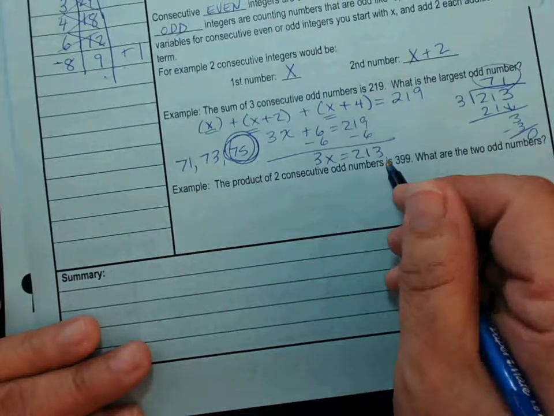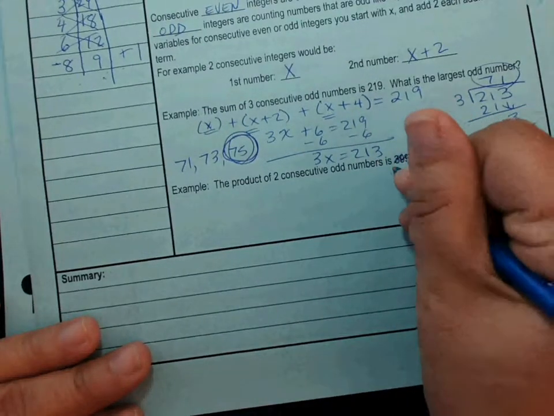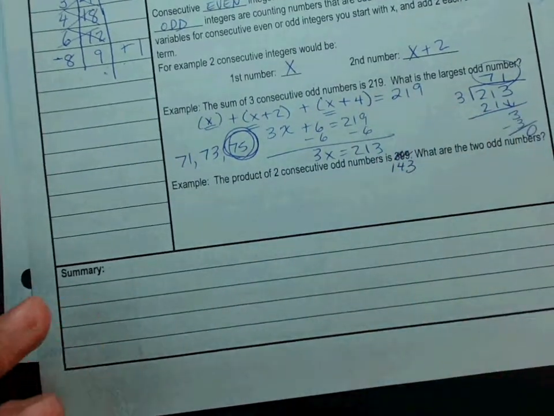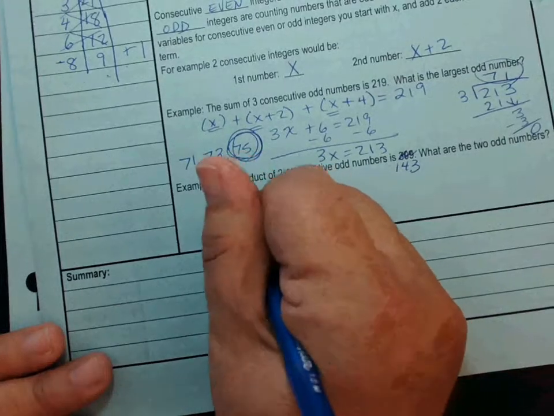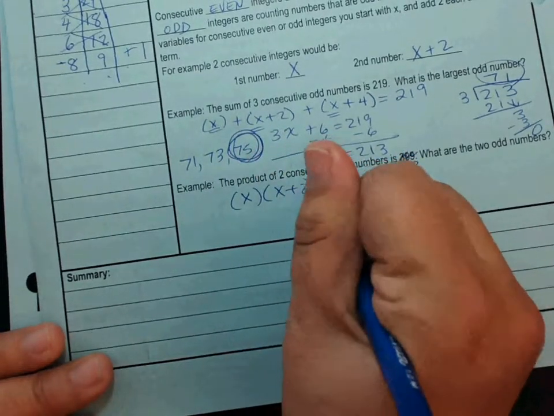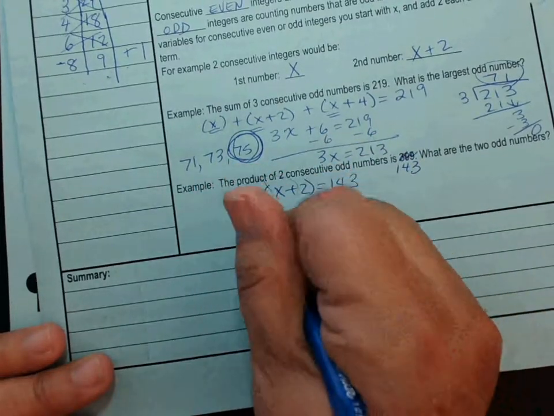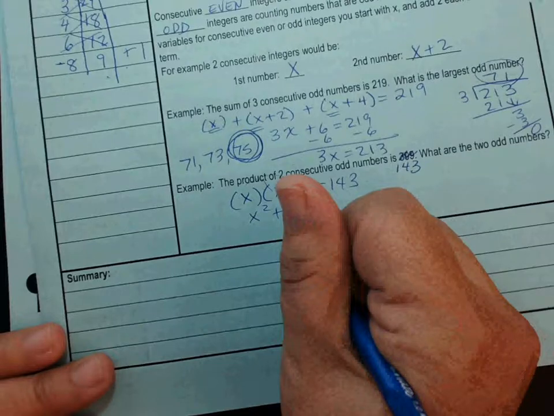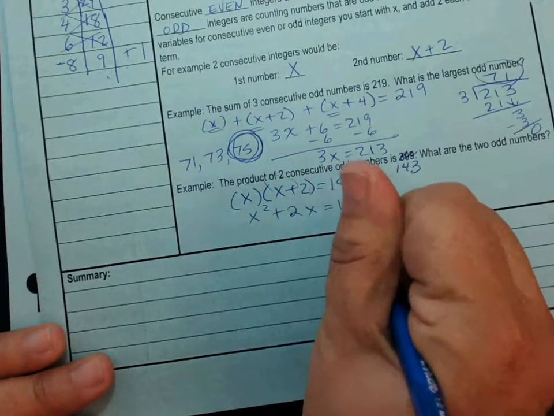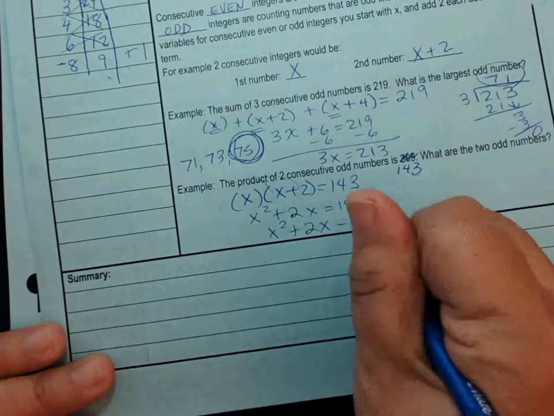Now, the product of two consecutive odd numbers, I'm just going to go ahead and model this. I'm going to change the number so it's a little bit easier. So you would have x, and the next consecutive odd would be x plus 2 is 143. Then you distribute that x onto both of these. x squared, x times 2 is 2x. You might be seeing something like this, or you might even see this.